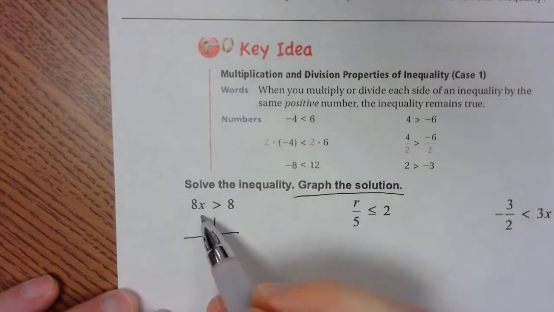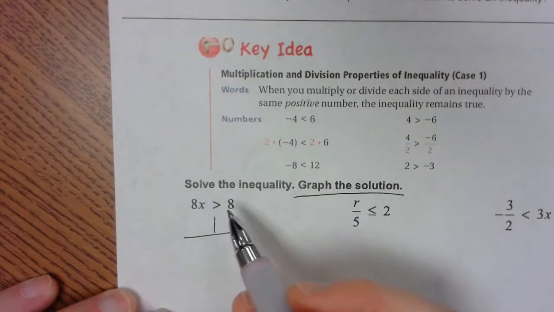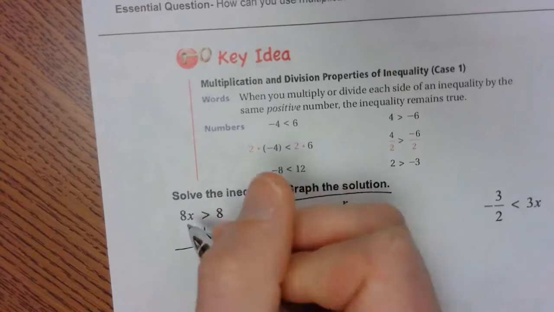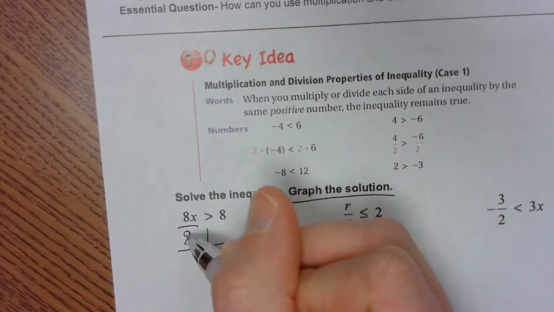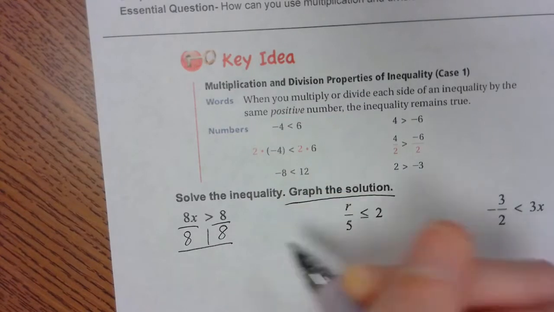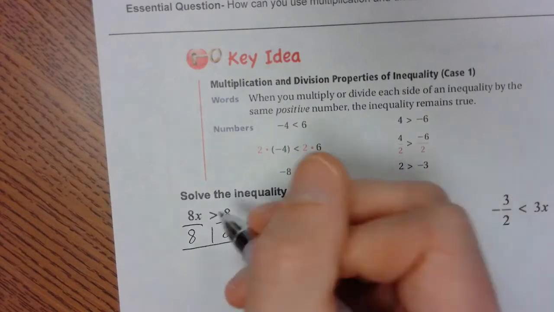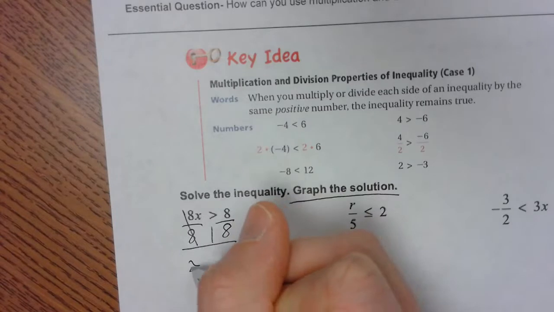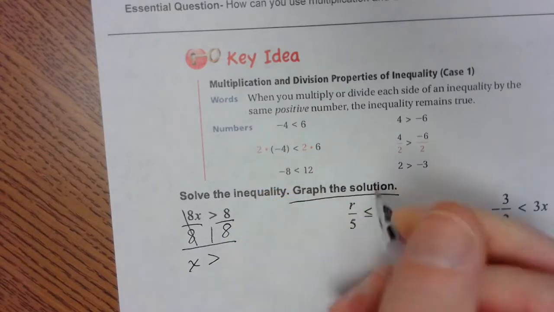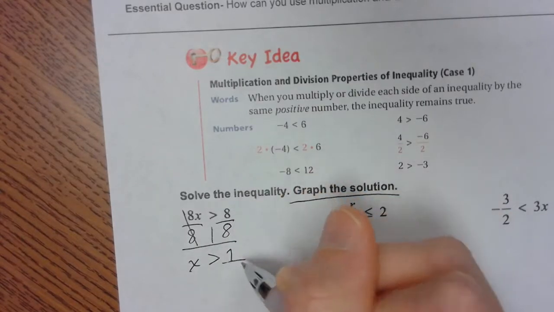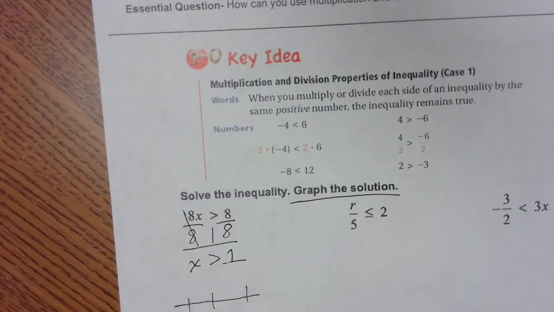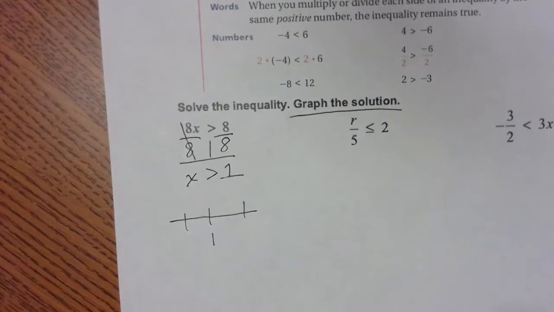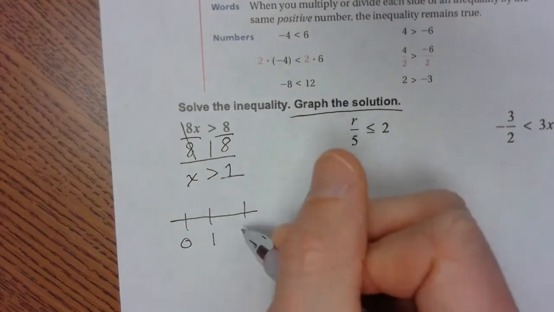Remember, a number next to a variable means multiplication, so the inverse of multiplication is division. I'm multiplying by 8, so the inverse is dividing by 8. Whatever I do to one side, I do to the other. Inverses cancel, I bring down my variable. Bring down your inequality. 8 divided by 8 is 1. Draw my number line, or whatever number that is, that goes in the middle. 1 less than 1, 1 greater than 1.